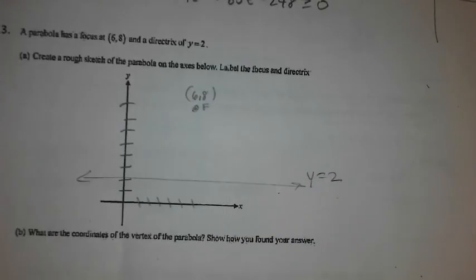So take a moment. Figure out what the coordinates of your vertex would have to be. Vince, what do you think?